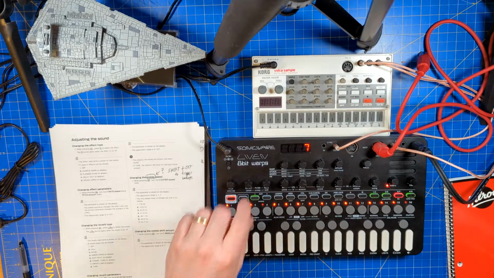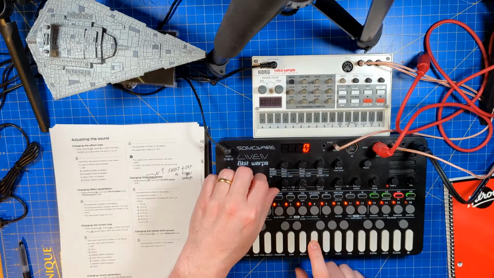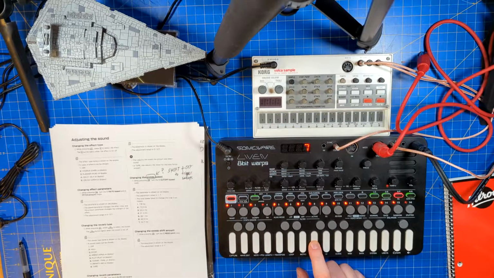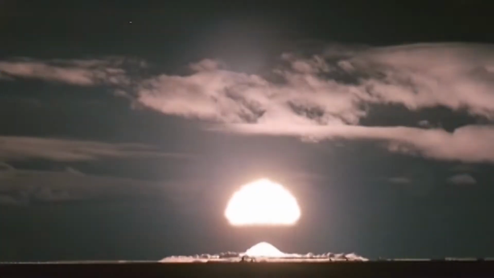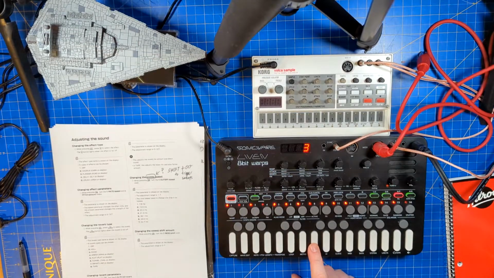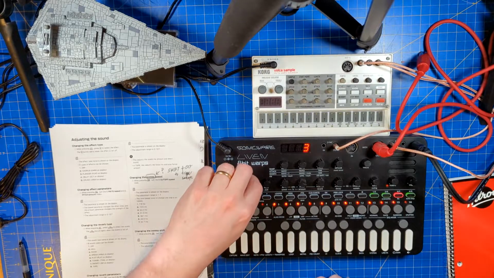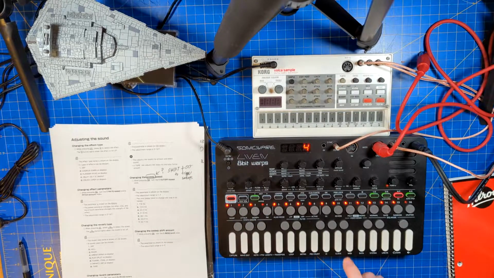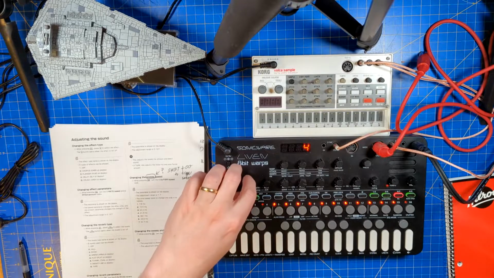So also with shift held down, what's 0? Yeah, okay. So that's how you can control what the sweep sounds like. So now you know how to turn it on and how you can control how it sounds.